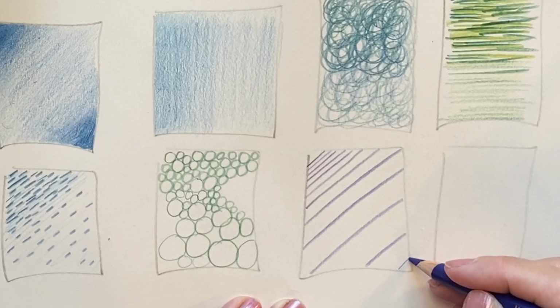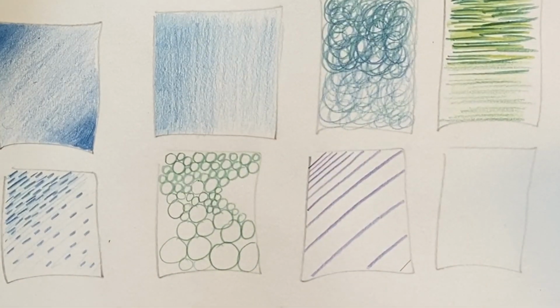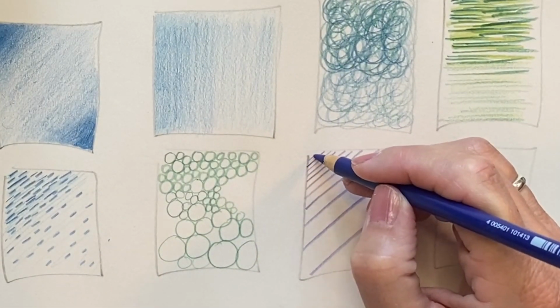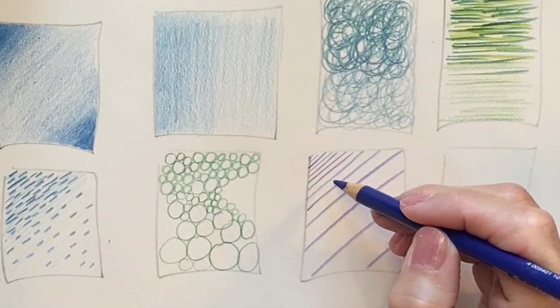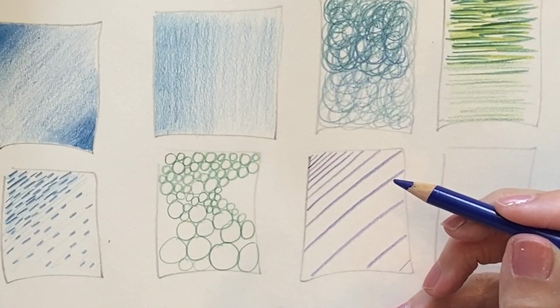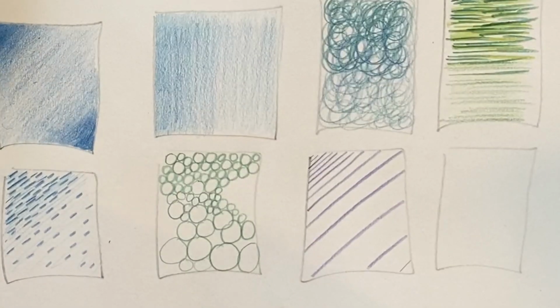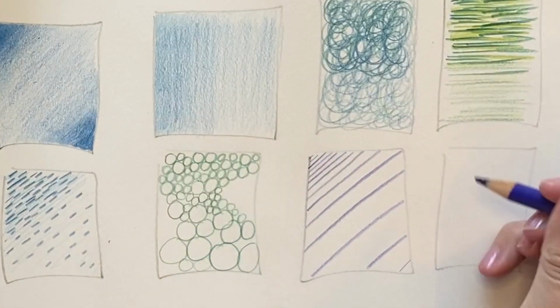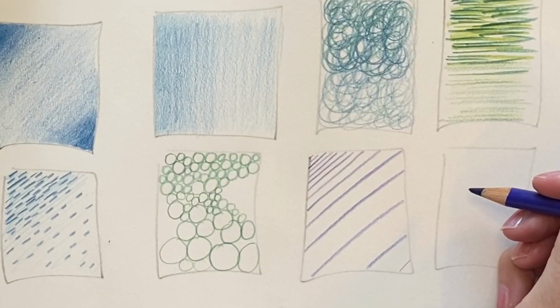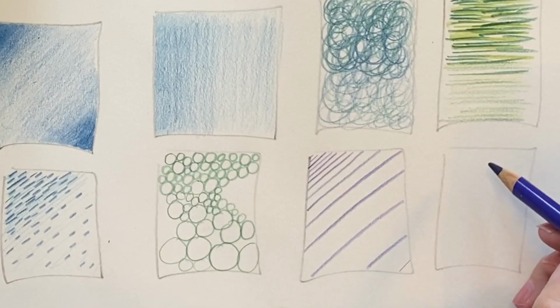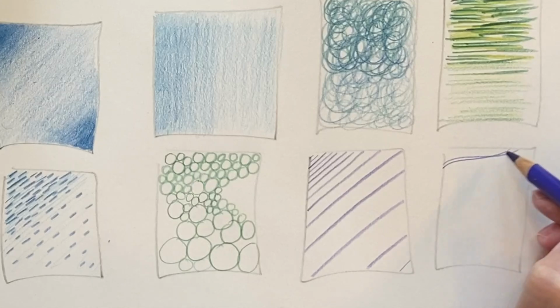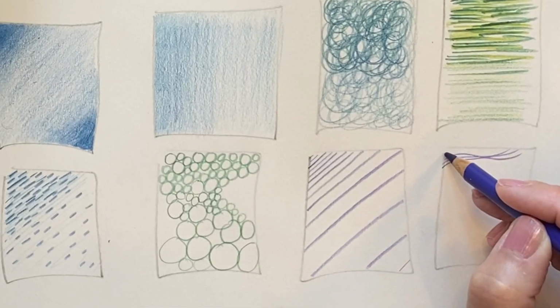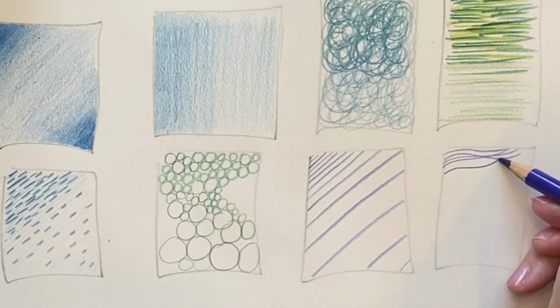It's a very, very simple idea, but it's very effective, and it can be used in all sorts of ways. So closer together, spreading out down this way. And then the last one I'm going to do is some wiggly lines using the same sort of principle of lines that are close together.